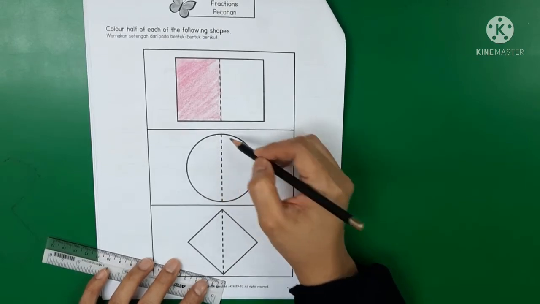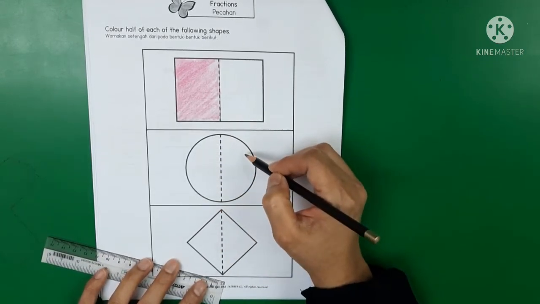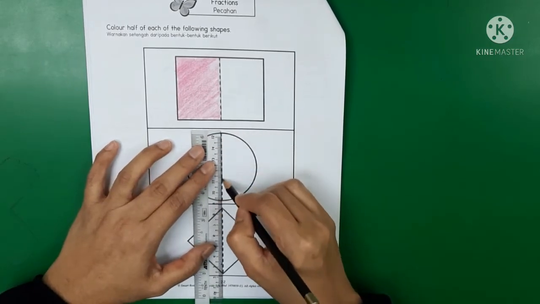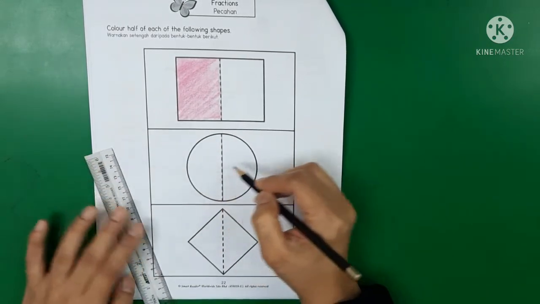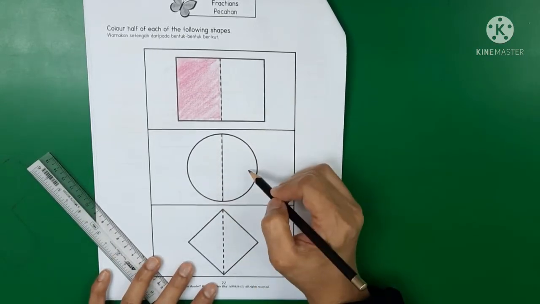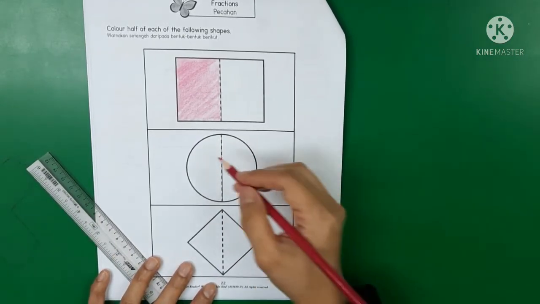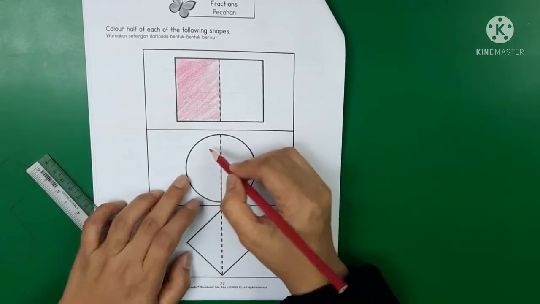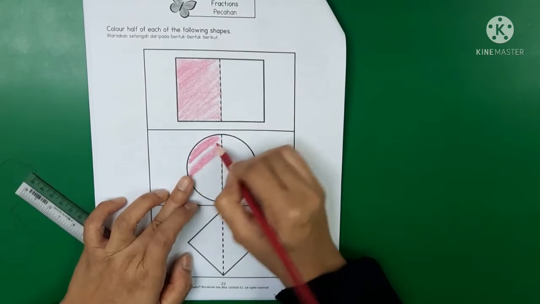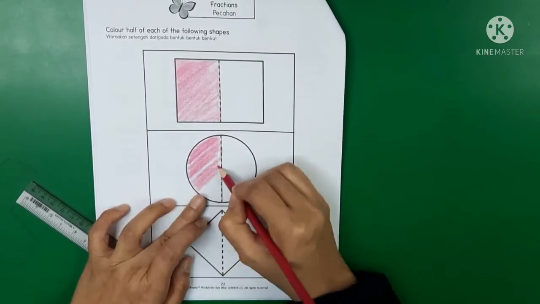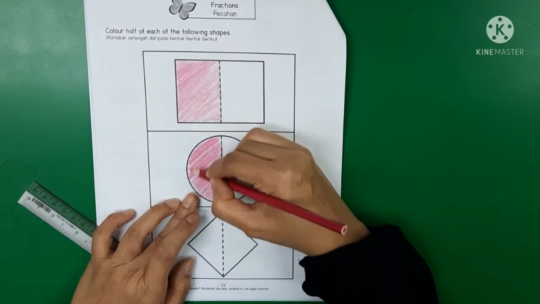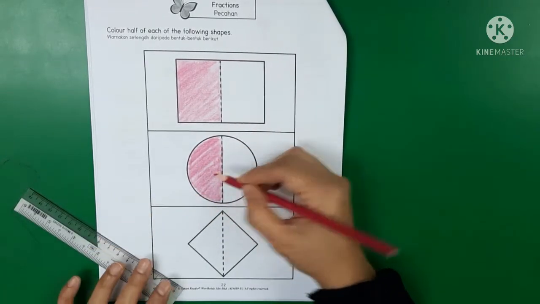Next, what shape is this? A circle. Now we have to draw the symmetrical line so that we can divide this circle into two equal sizes. And let's color half of it. Half.